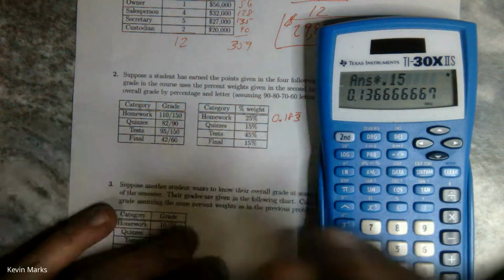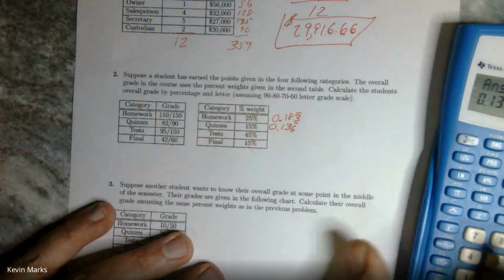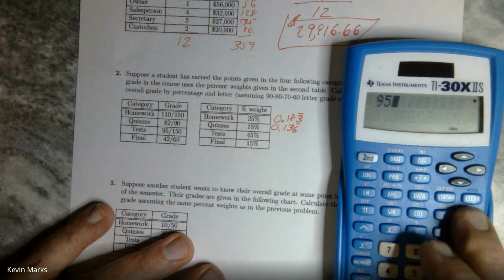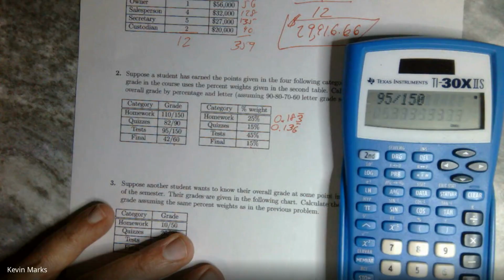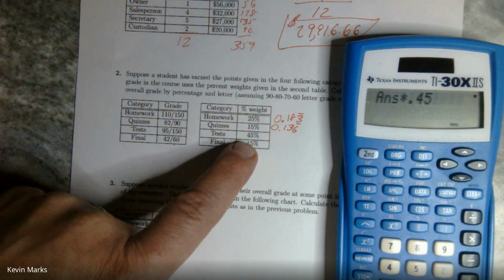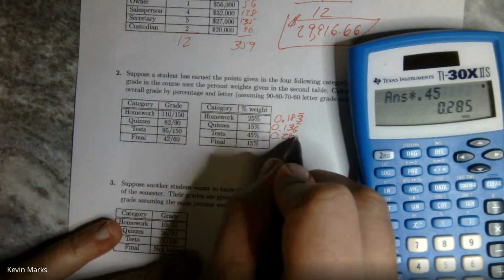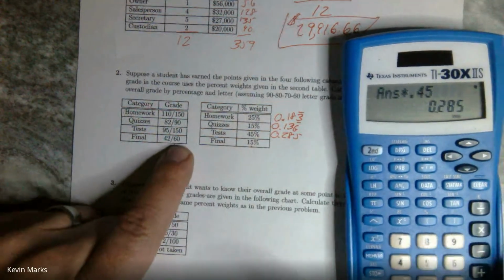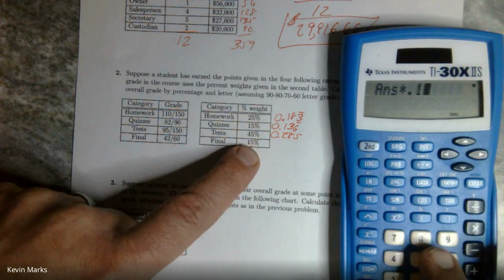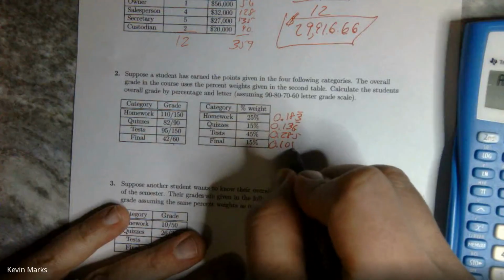Okay. So now here we are looking at 0.136 repeating. Okay. Then the test is 95 out of 150. Right. There's their grade in the test. You multiply by its weight, the 45%, so 0.45. So that's going to give you the 0.285. And then the final, 42 out of 60, multiply that by its weight, 15%. And that's going to give you the 0.105.